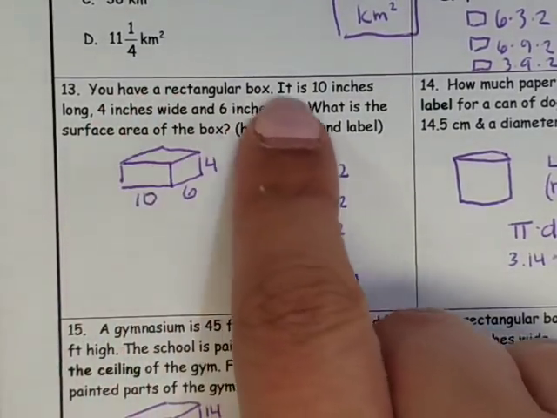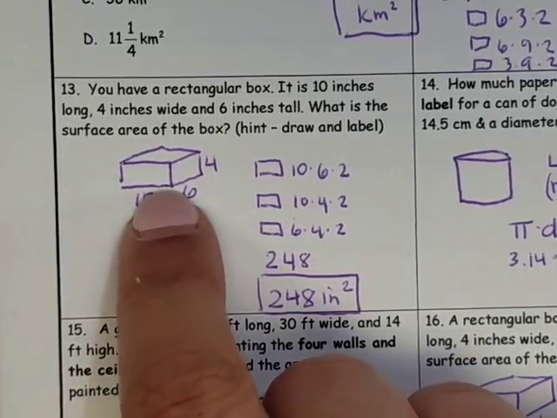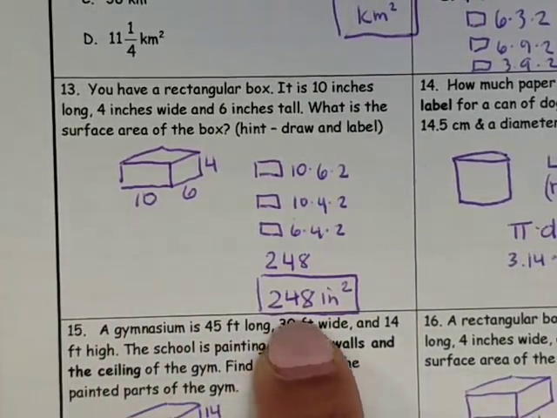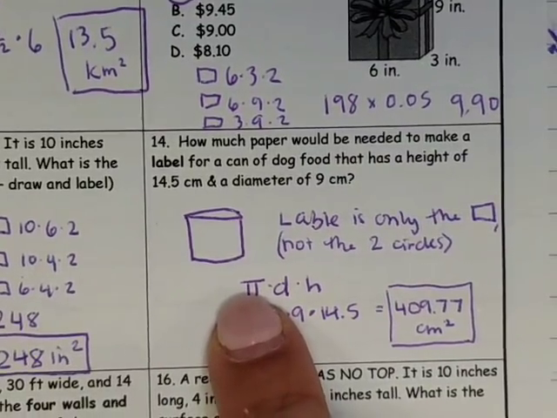Number 13, rectangular box, 10 inches long, 4 inches wide, and 6 inches tall was the surface area. So again, I just found the area of all the faces and then added them together and got 248 inches squared. How much paper would be needed to make a label for a can of dog food?